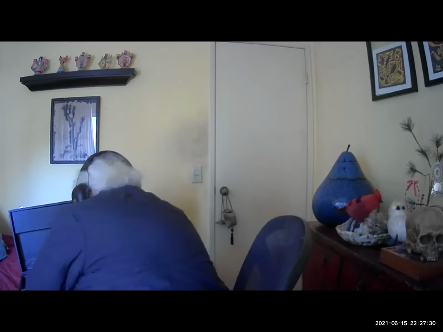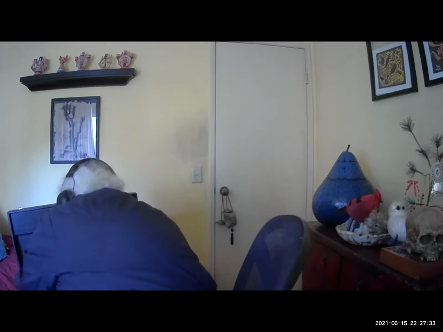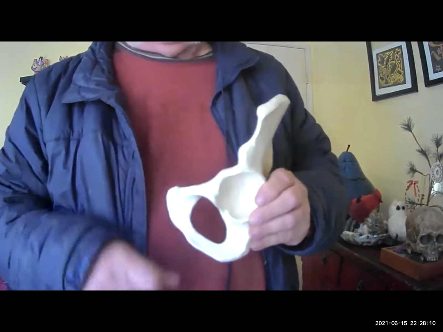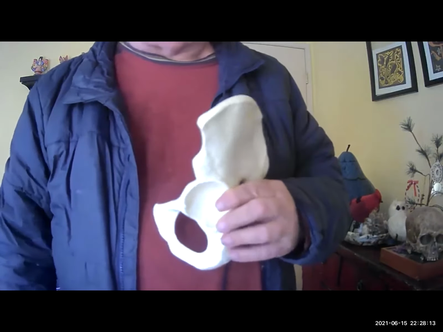What the hell is that? Okay. Let me raise this chair a bit. Maybe that will help. No, that's as high as it goes. Okay. I'm going to do it standing up. Maybe that's what it took.